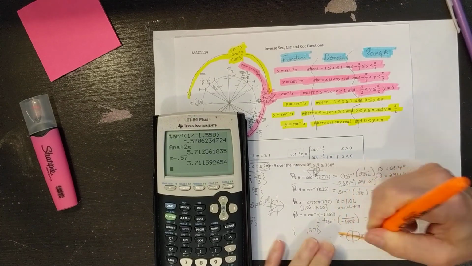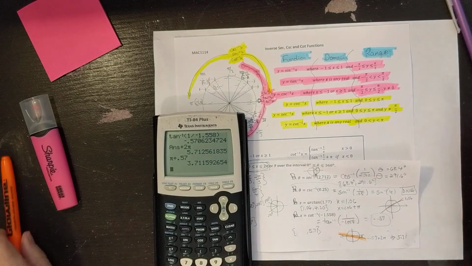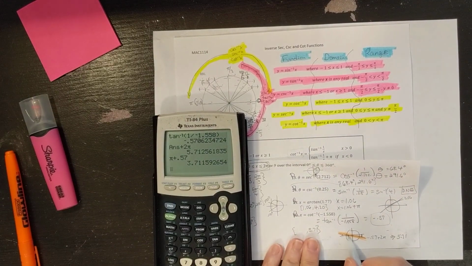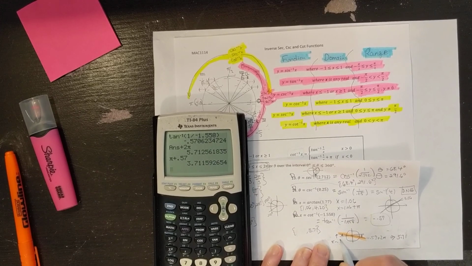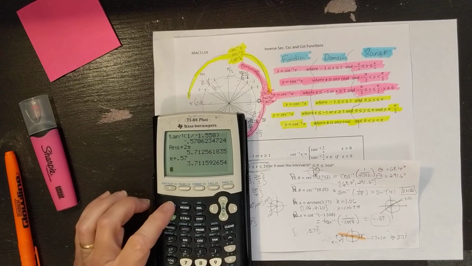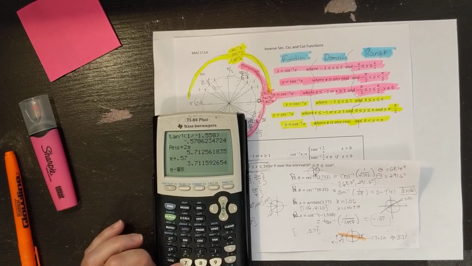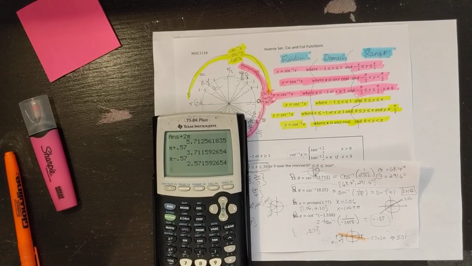So this is the other angle. So 180 degrees off. This is the x-axis. This angle is this much. So I need to go pi minus 0.57 will give me that one. So let's do that. Pi minus 0.57. And that is 2.57.